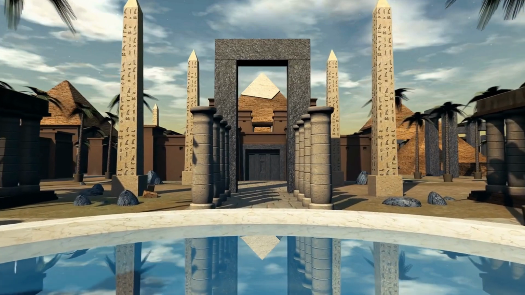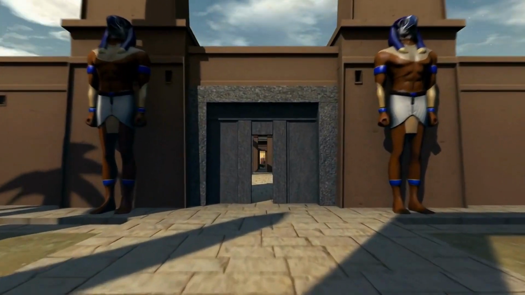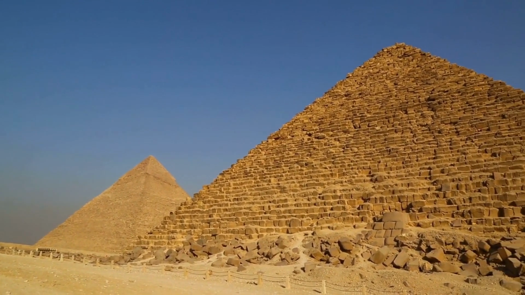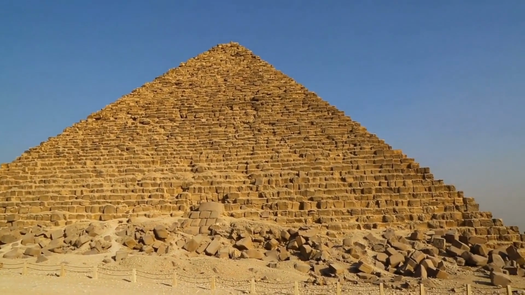Another theory is that the ancient Egyptians used a system of ramps and pulleys to transport the blocks of stone from the quarries to the construction site. This would have allowed them to move the massive blocks of stone with relative ease and precision, and to position them exactly where they were needed in the pyramid.